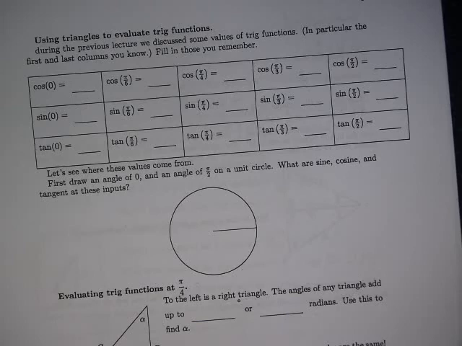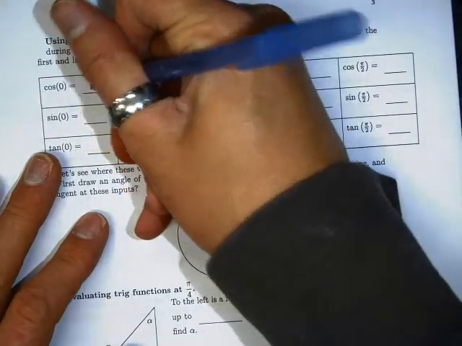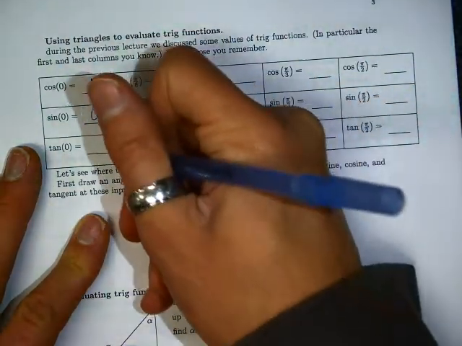If you start at (1, 0) and rotate by 0 degrees, then what point do you land on? (1, 0). So what's the cosine of 0? What's the sine of 0? What's the tangent of 0?